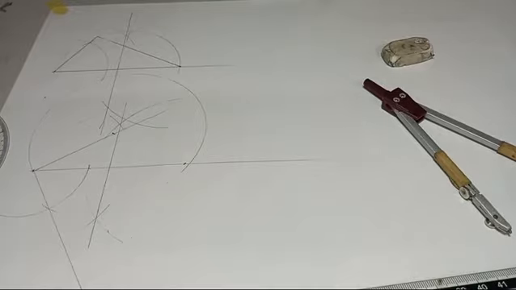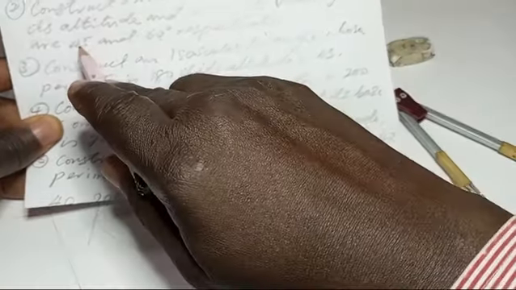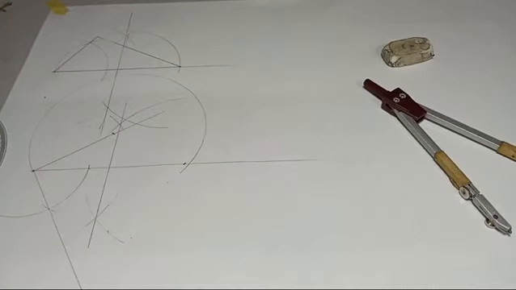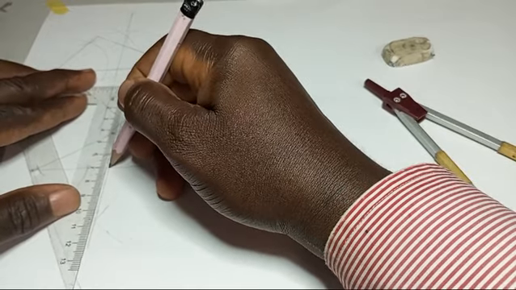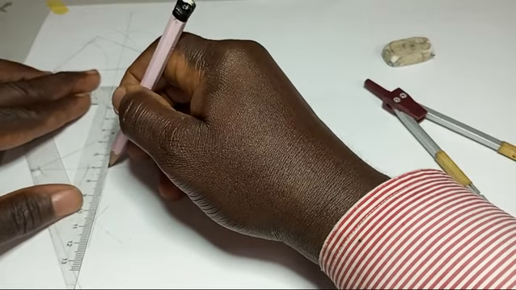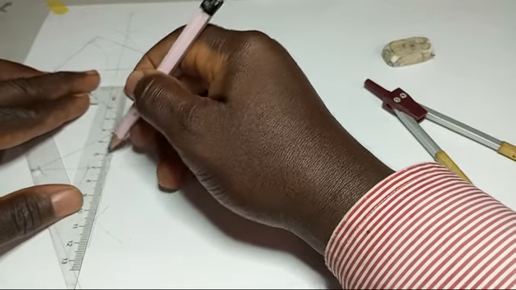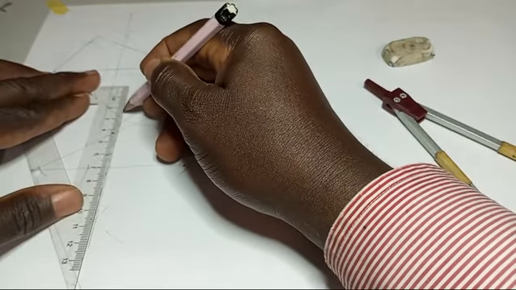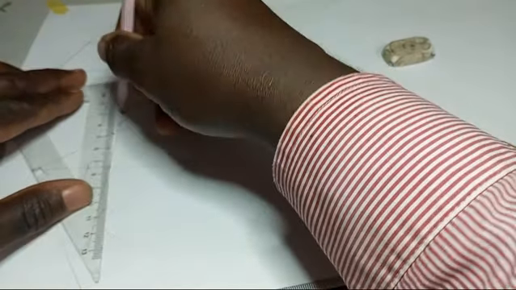After doing that, the next thing I want to do is to get the altitude of my question. What was the altitude? It says the altitude is 45. Altitude and vertical angle, so that's 45 and 60. So 45 is for the altitude. So I'll measure 45 from the center, on any vertical line that you have, 1, 2, 3, 4, 5. So that's the point of my altitude.